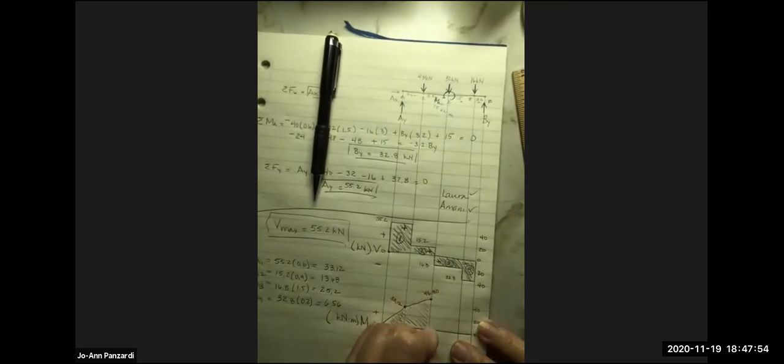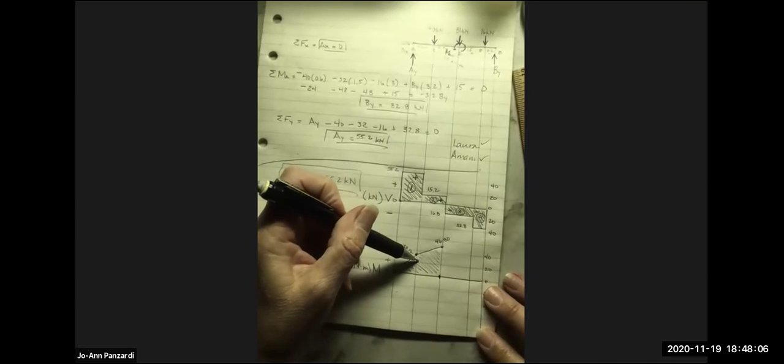So what I always do on my paper is if I see there's a concentrated moment, I put a little tick mark at the spot, so I remember that I have to do something special here. Otherwise, when I'm doing my moment diagram, I'm just going to use my shear diagram. And what's going to happen? It's not going to close.